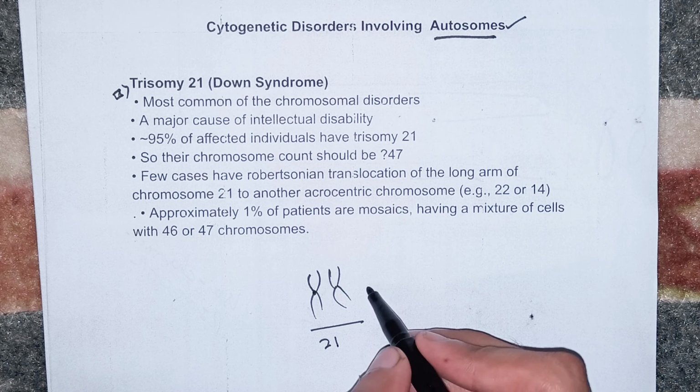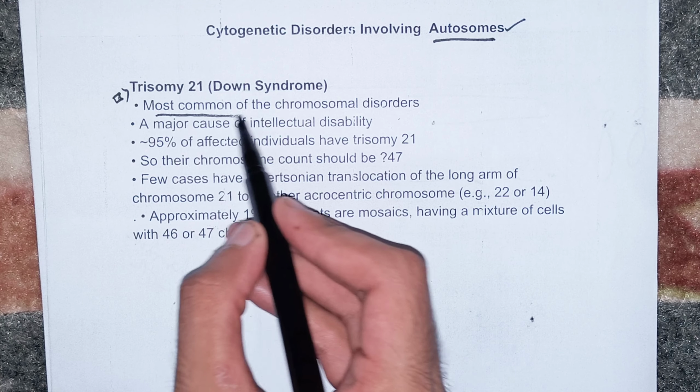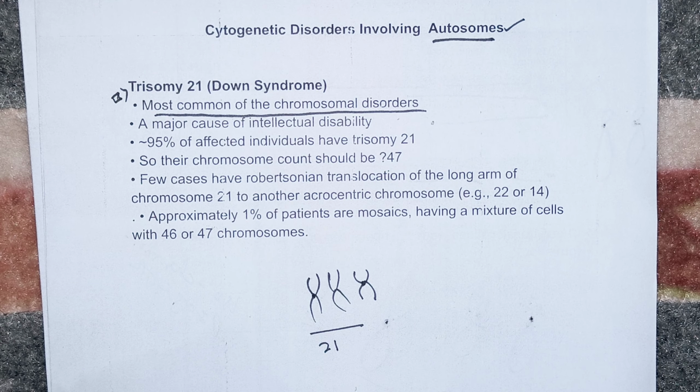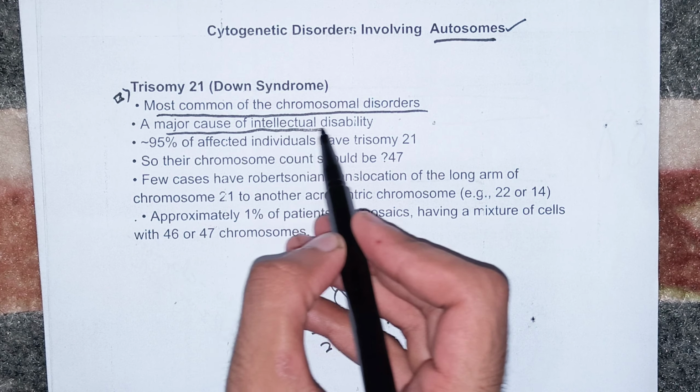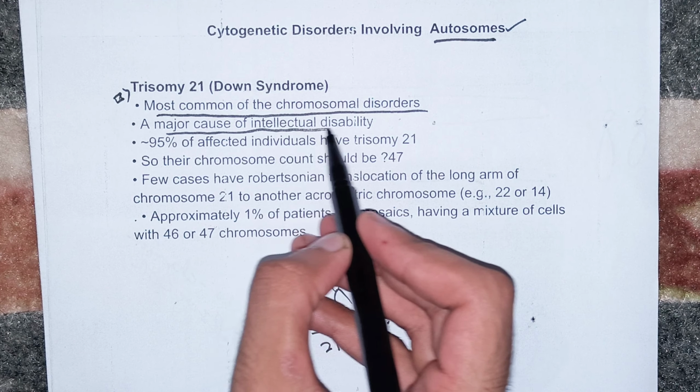By the way, Down syndrome is the most common chromosomal abnormality and it is the major cause of intellectual disability, that is the low IQ. And 95% of the affected individuals have trisomy 21. So their chromosome count should obviously be 47, because one chromosome is extra, so instead of 46 it becomes 47.